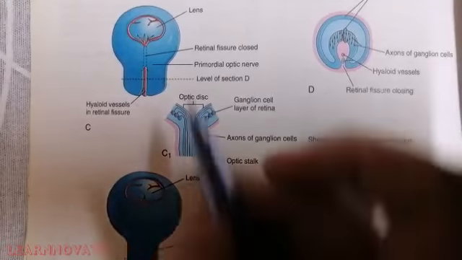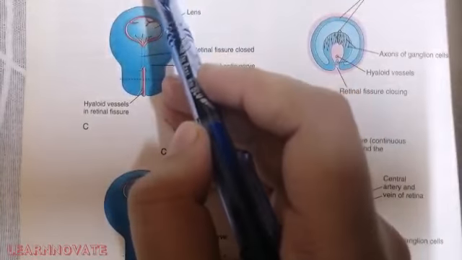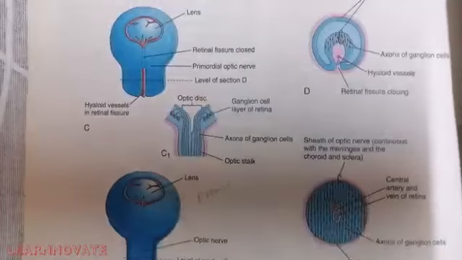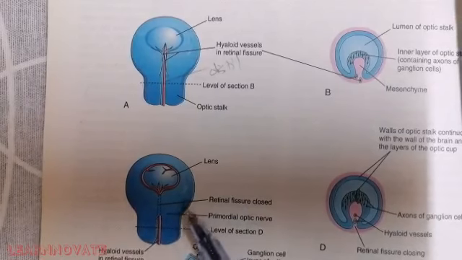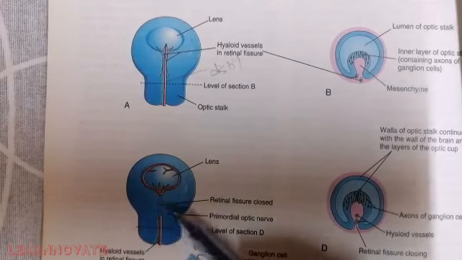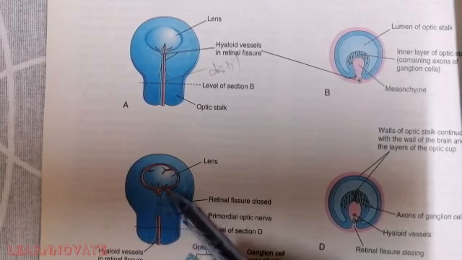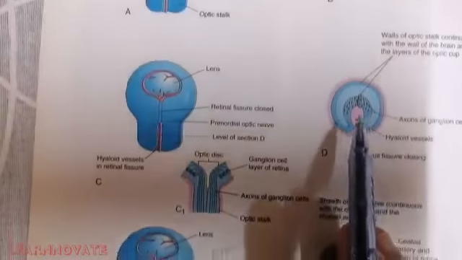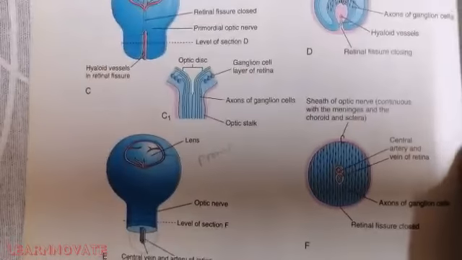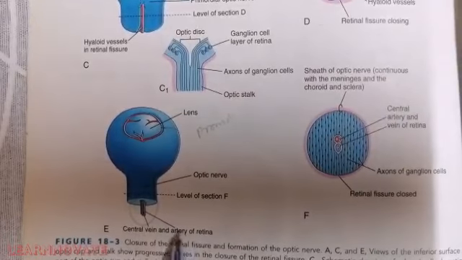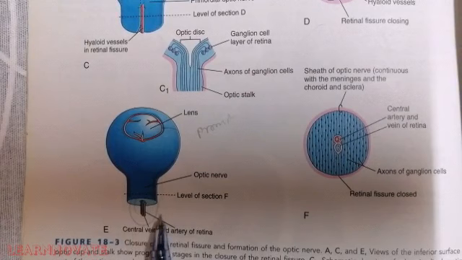Here in this diagram we can see that the retinal fissure, or the hyaloid canal, that was open in the third week is now being closed in the forward weeks, that is the fourth week and the fifth week. And the blood vessels, the hyaloid artery and hyaloid vein, are going to form the central artery and the central vein of the retina. They are present along the optic nerve, and at the optic stalk they can be formed.